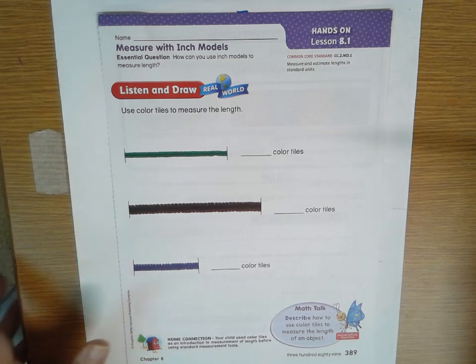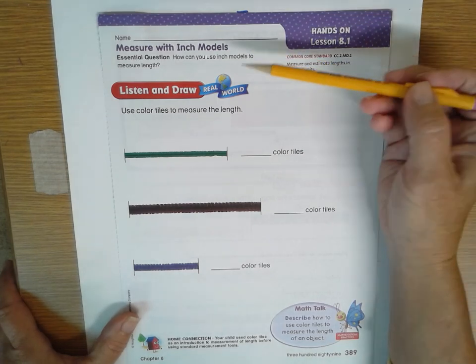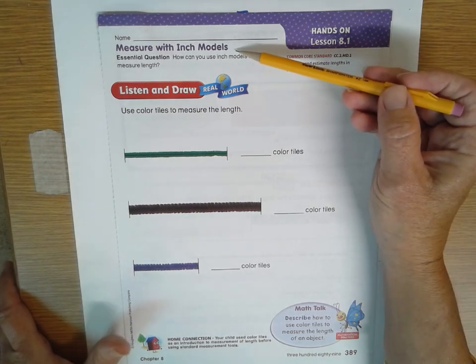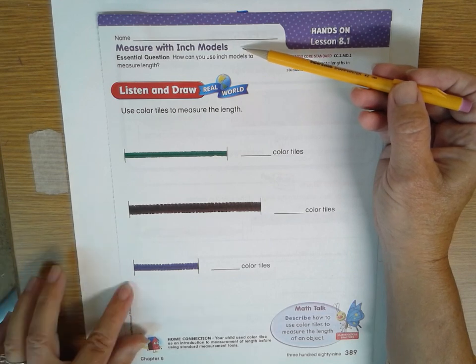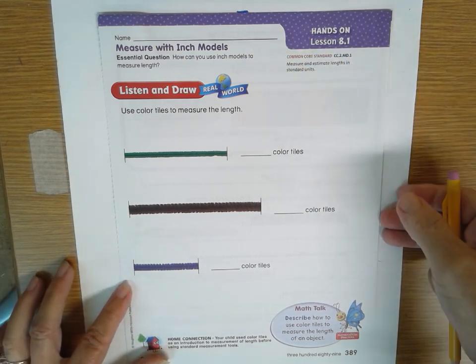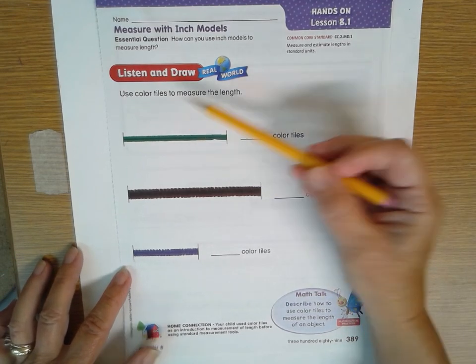Today we're on lesson 8.1 in our Go Math book. We're going to measure with inch models. The essential question is, how can you use inch models to measure length? We're on page 389. They tell us to use color tiles to measure the length.